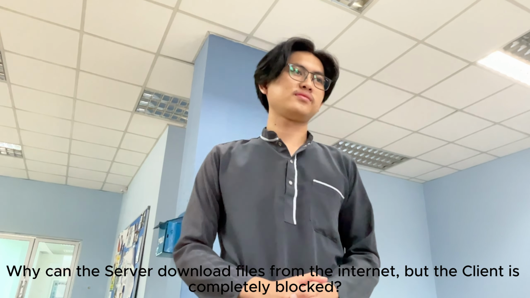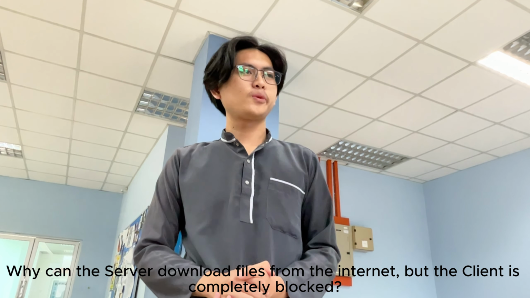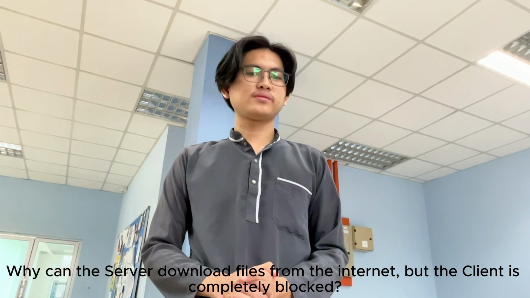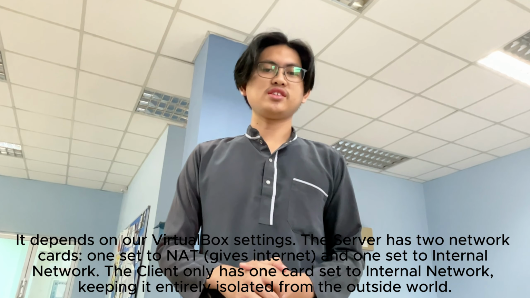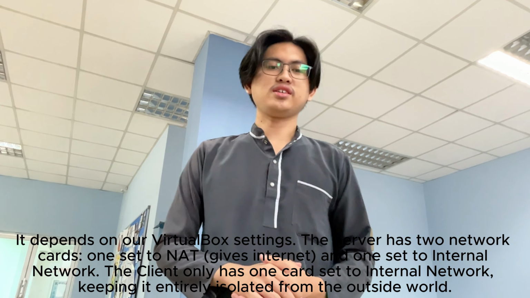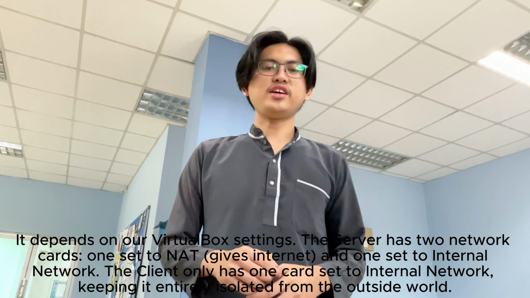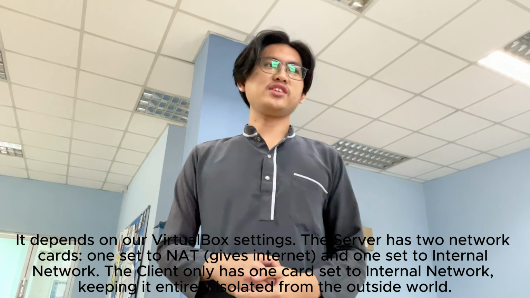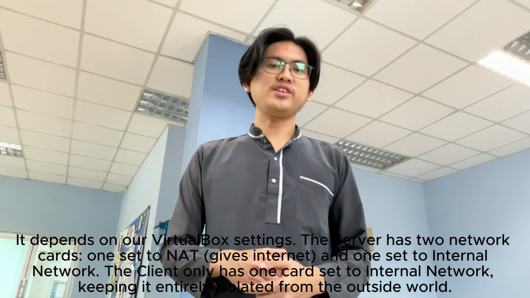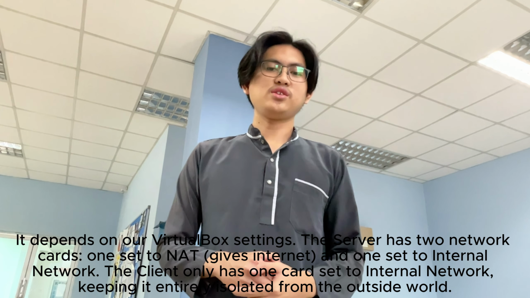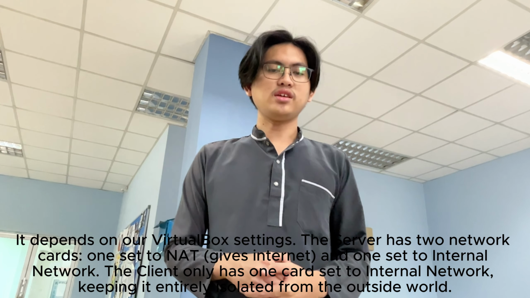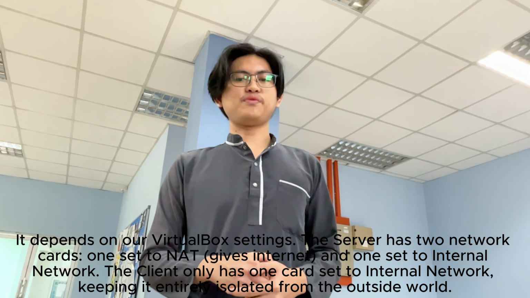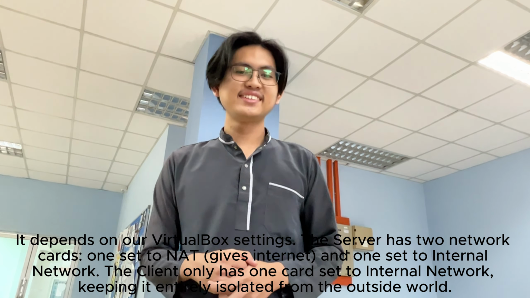Why can the server download files from the internet but the client is completely blocked? Alright, thank you for the question. It depends on our VirtualBox settings. The server has two network cards. One set to NAT, which gives internet, and one set to internal network. The client only has one card set to internal network, keeping it entirely isolated from the outside world.